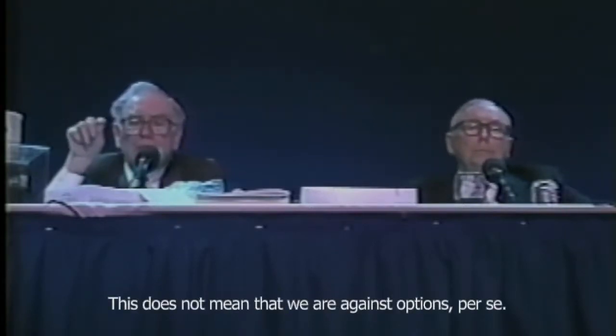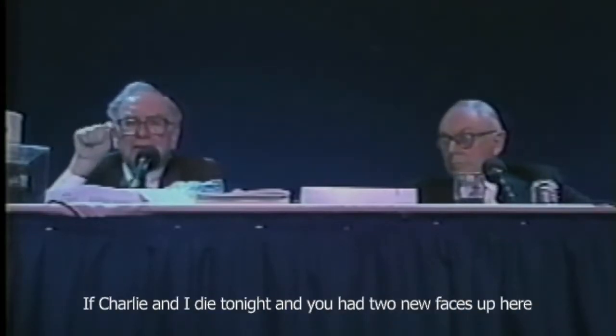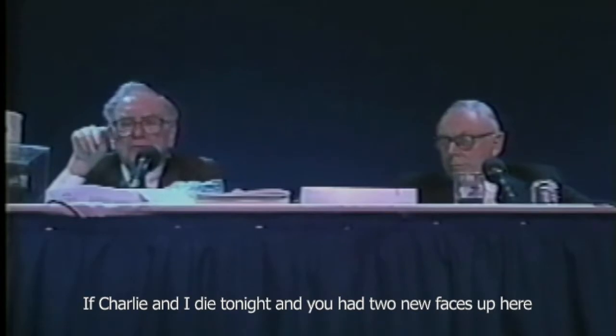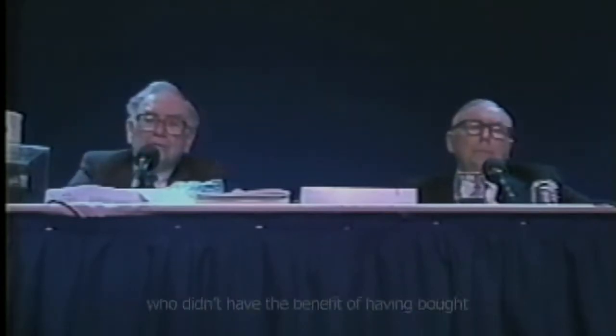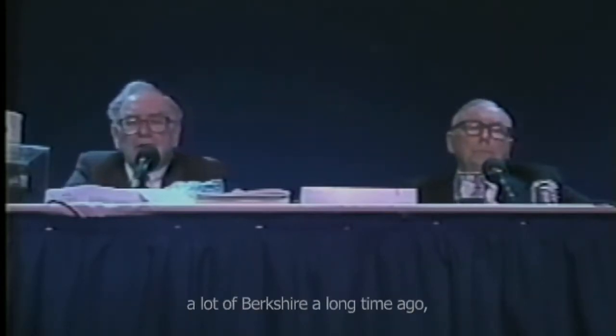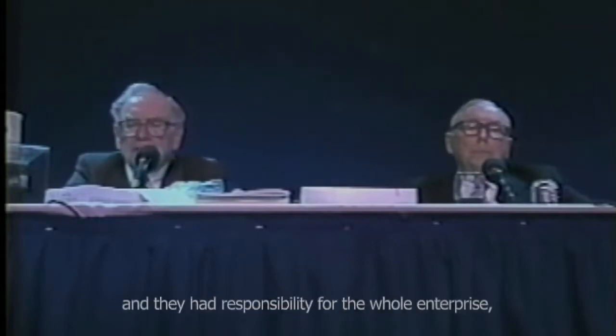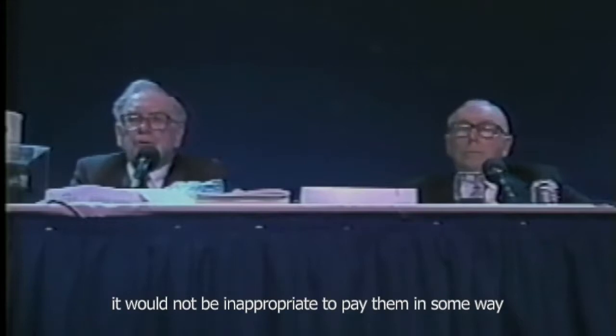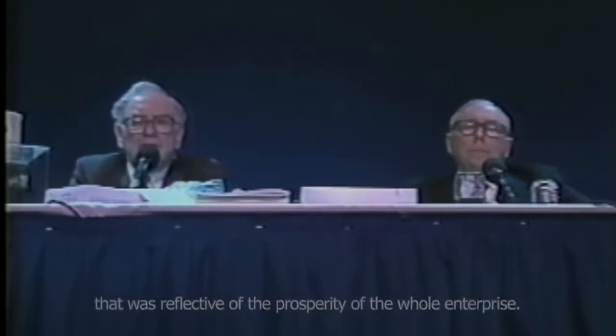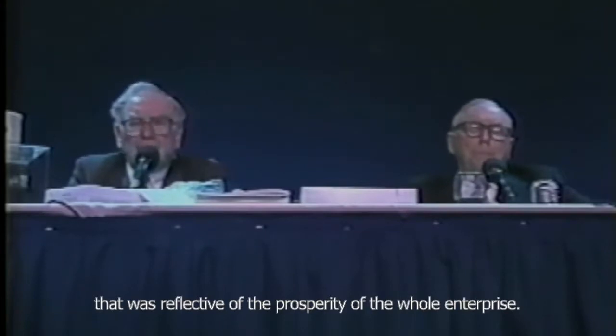This does not mean that we are against options per se. If Charlie and I died tonight, and you had two new faces up here who didn't have the benefit of having bought a lot of Berkshire a long time ago, and they had responsibility for the whole enterprise, it would not be inappropriate to pay them in some way that was reflective of the prosperity of the whole enterprise.